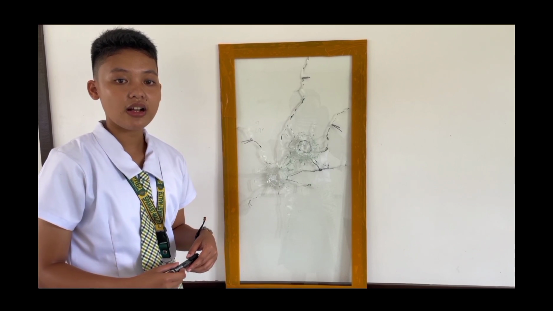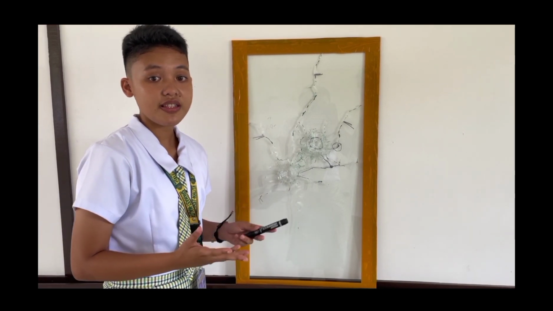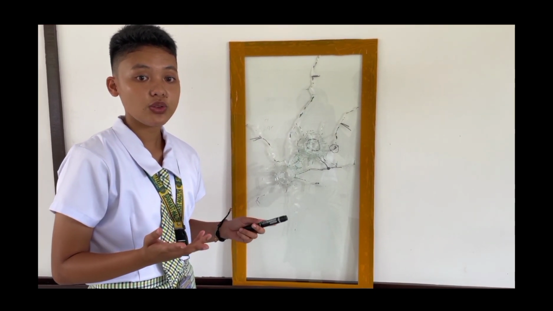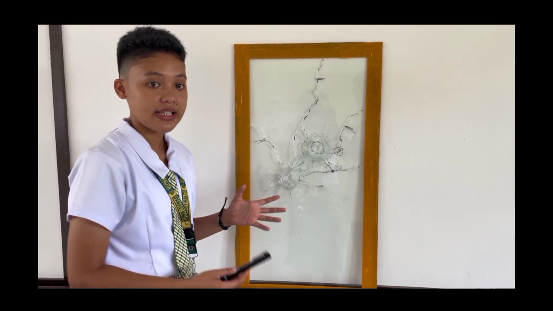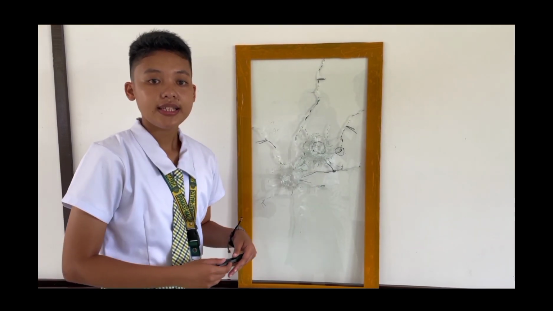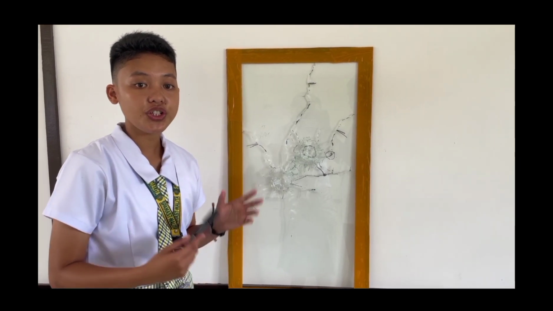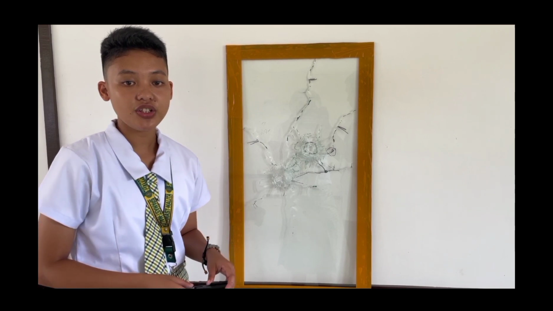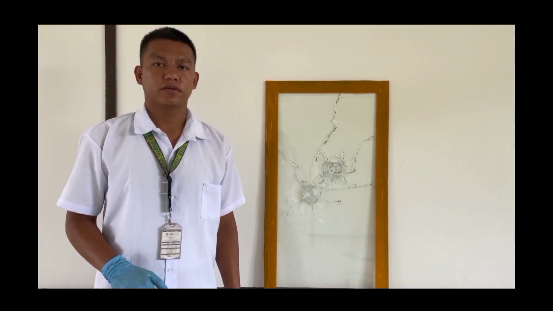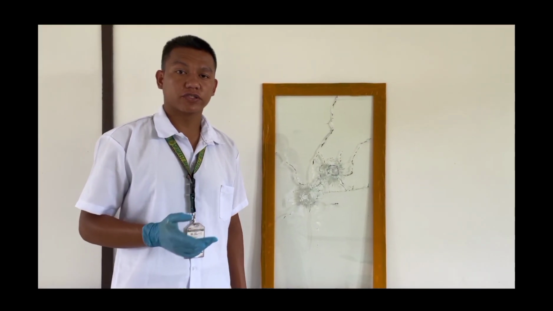The last one is the conchoidal fracture. A characteristic of glass is that when it breaks, the fracture's edges appear shell-like in form. That is, having elevations or depressions in the shape of a shell. The technical name for this condition is conchoidal. But let's look at the fracture and the penetration.